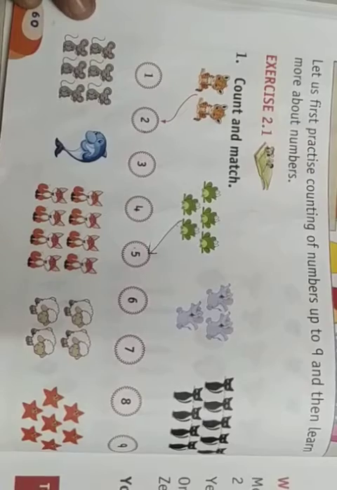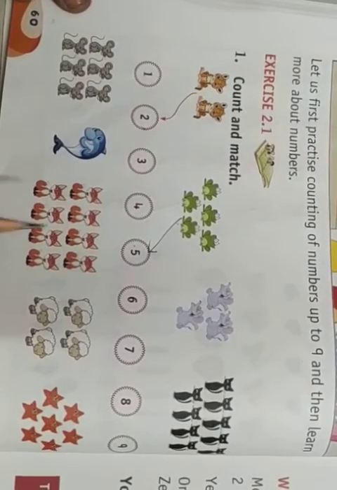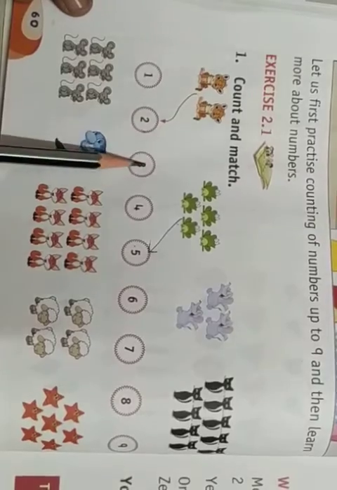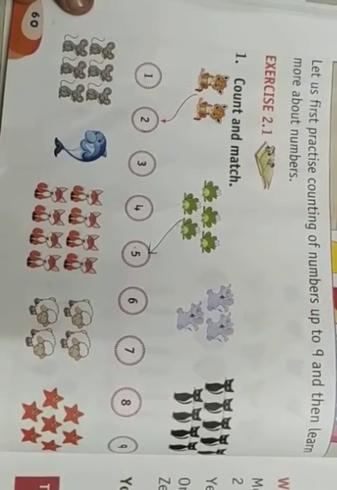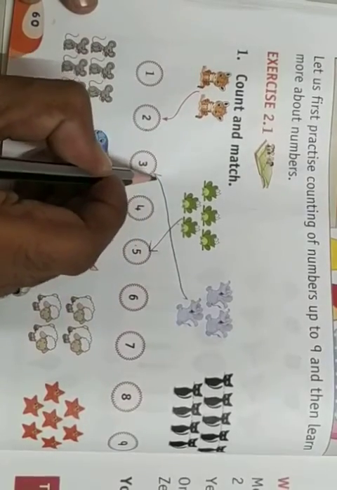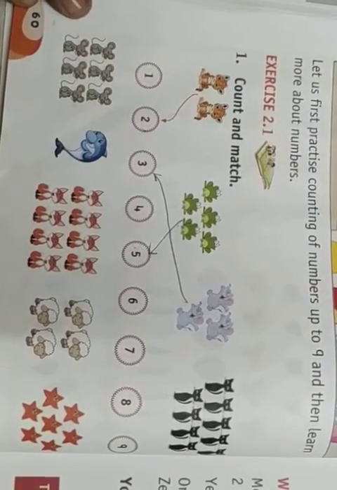This is number 5. And next set of objects are 1, 2, 3. Where is the 3? Here is the 3. Just what we do is just match the number of objects to its number.